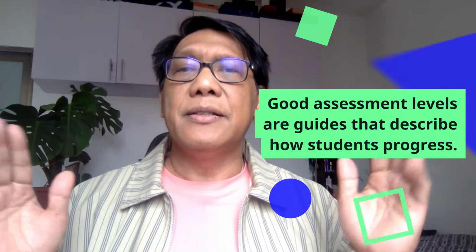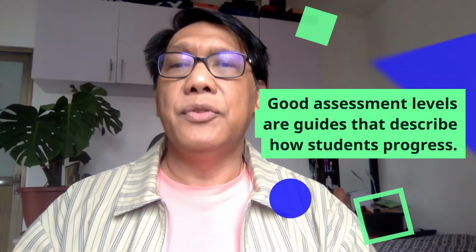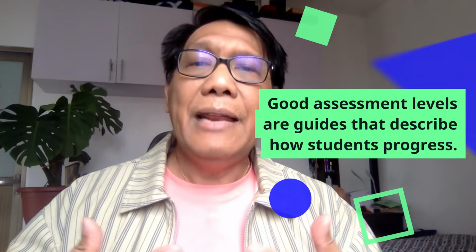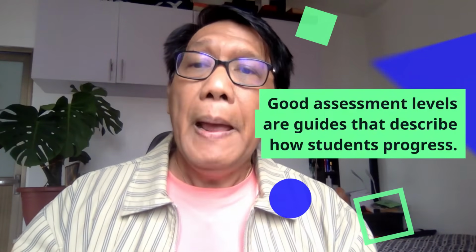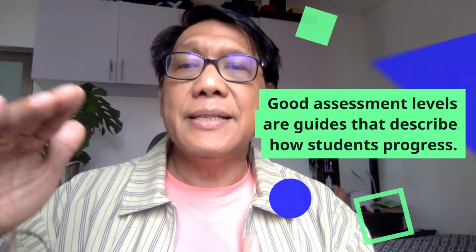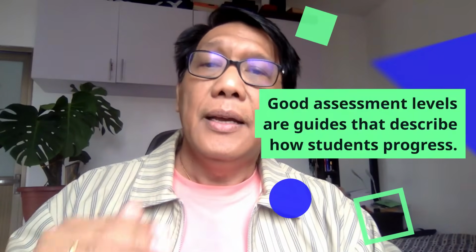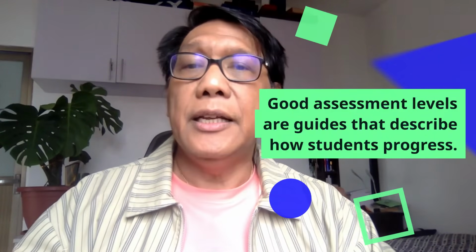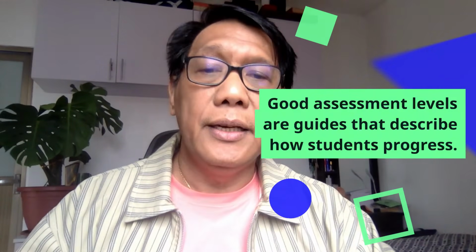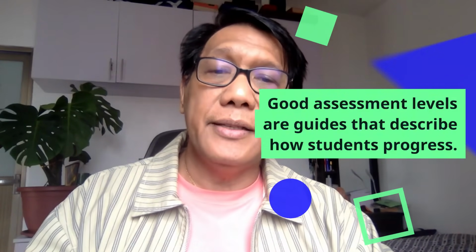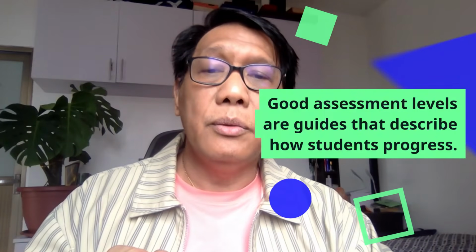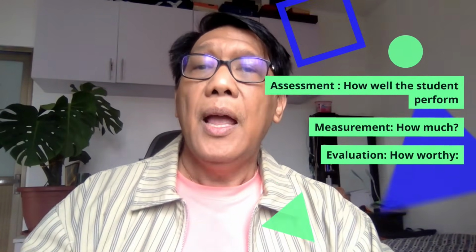Good assessment levels are guides that describe how students progress and can be used to guide and anticipate what students might do by assessing their present understanding and performance and making instructional and learning decisions. As I have said, good assessment levels are guides that describe how students progress.